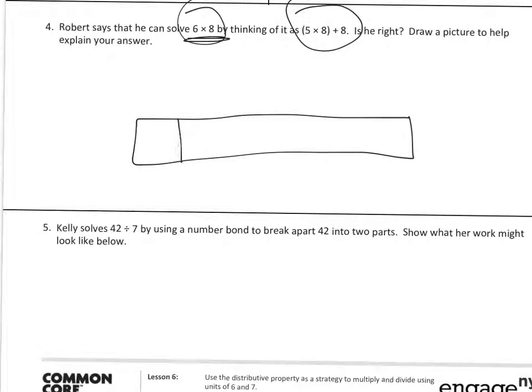That would be 6 groups of 8, right? 6 times 8 is the same as 6 groups of 8. 1, 2, 3, 4, 5, 6. There we go. We put 8 in each one. So that's what 6 groups of 8 looks like.